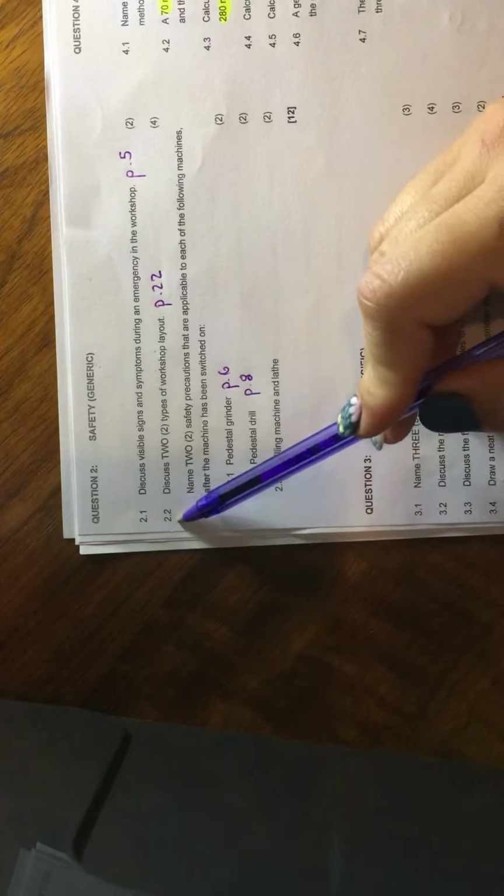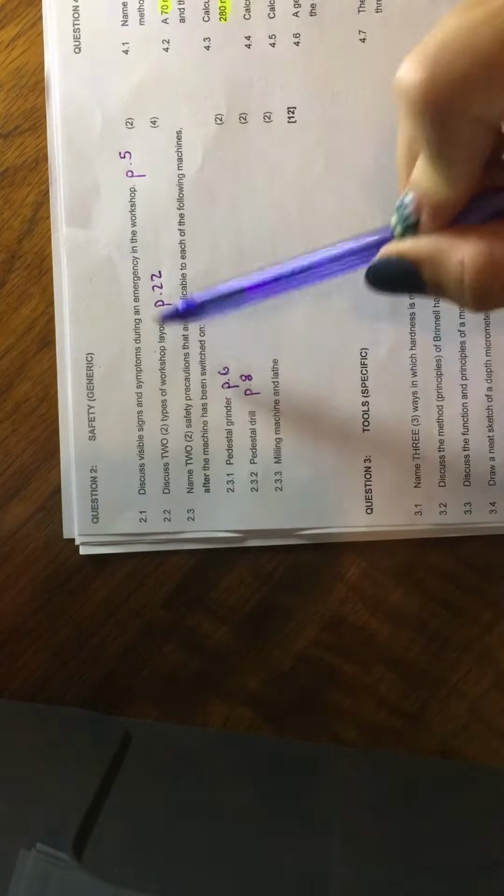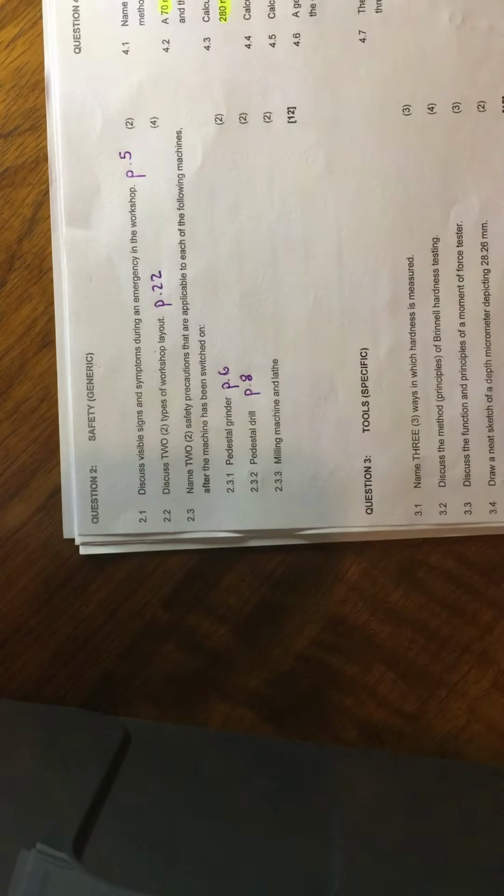Then 2.2 says discuss 2 types of workshop layouts. Now that is on page 22. So remember, you get your product layout where your machines are ordered in a specific way. So the product moves from the one machine to the next machine. So if one of these machines is not there, then the whole production line is going to be broken.